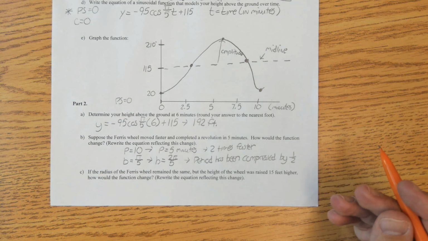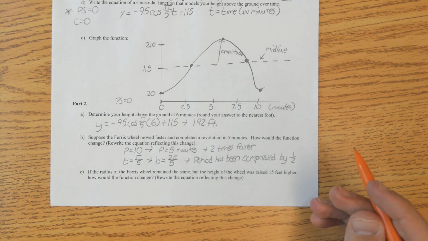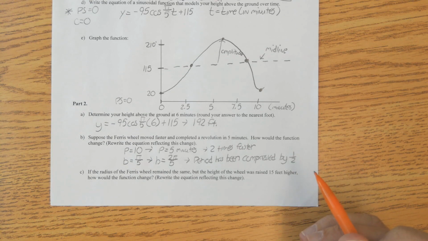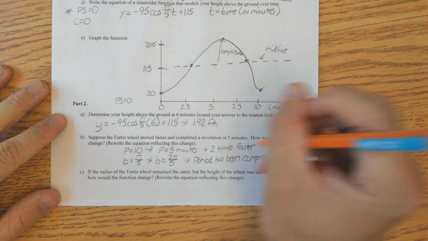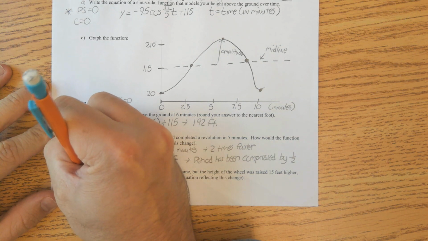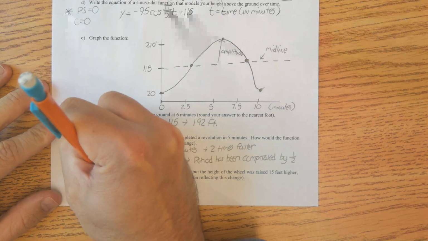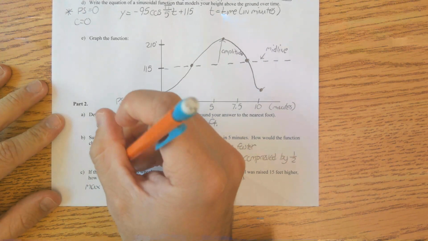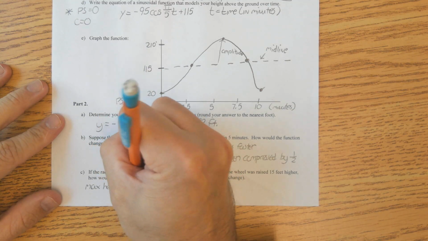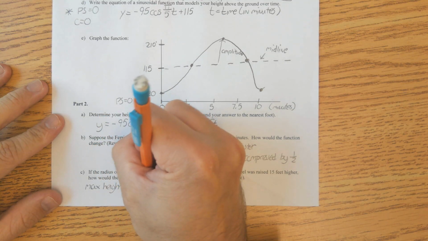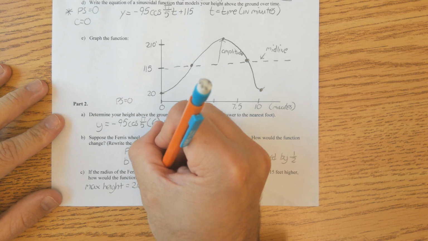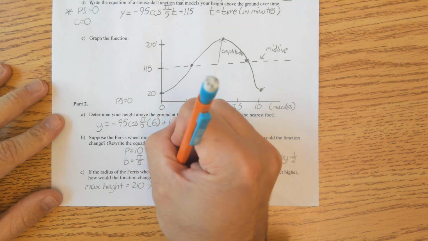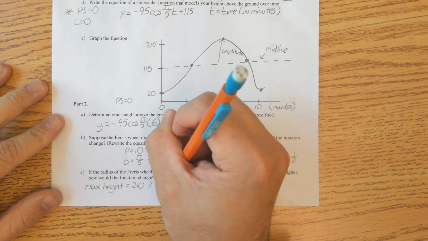All right. The last one here. If the radius of the Ferris wheel remains the same, but the height of the Ferris wheel was raised 15 feet higher, how would that affect it? If everything got raised 15 feet higher, our max height, which was 210, plus 15 feet is now 225 feet.